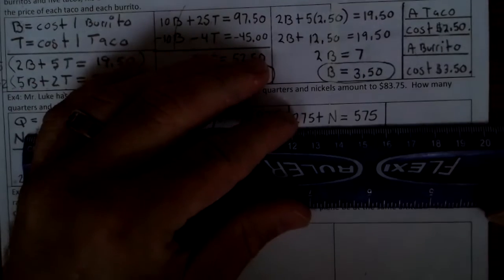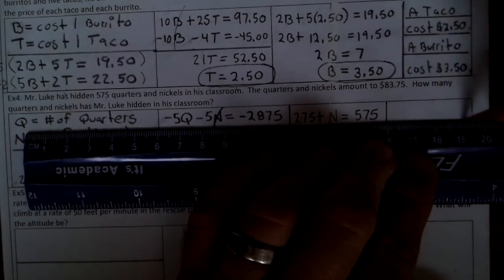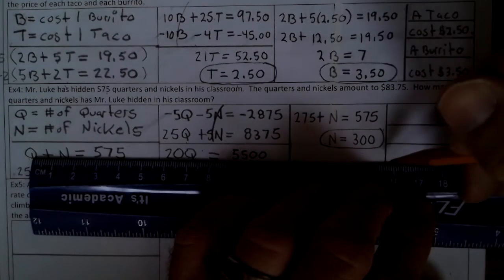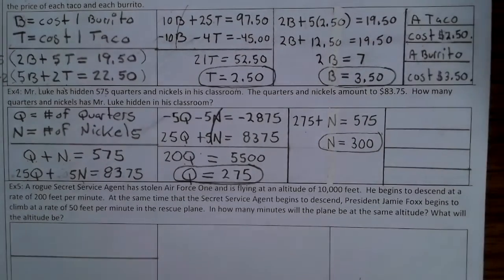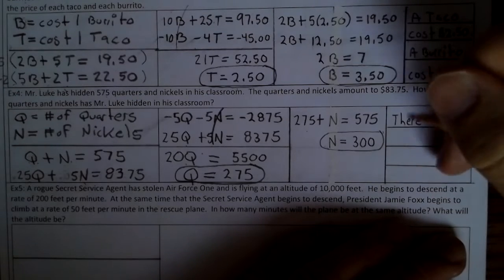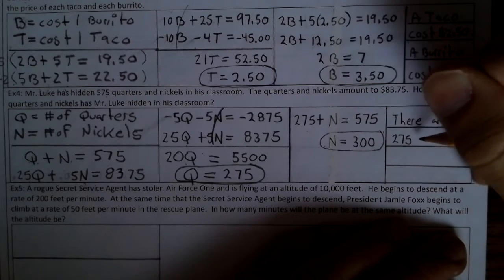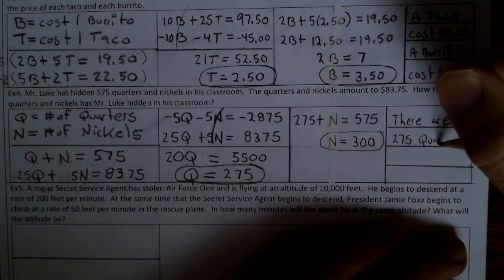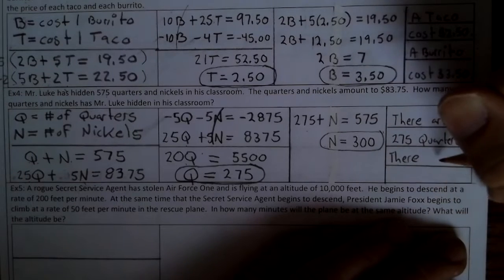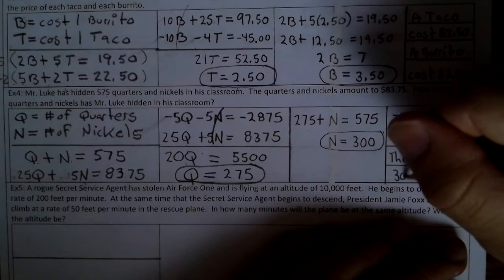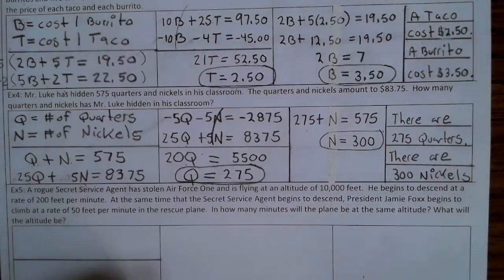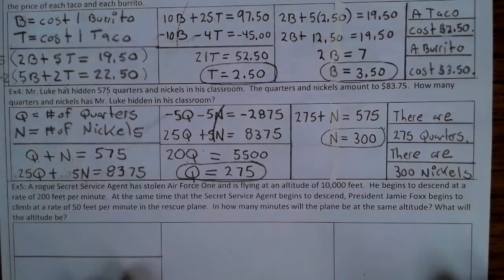So let's conclude our solution with a sentence. So you would say there are 275 quarters and there are 300 nickels in the classroom. All right, go ahead and finish up example 4.